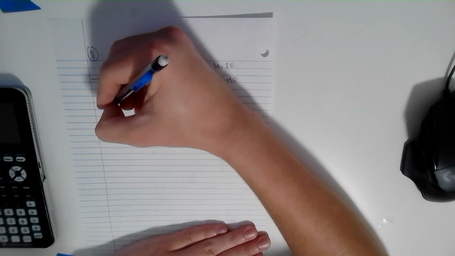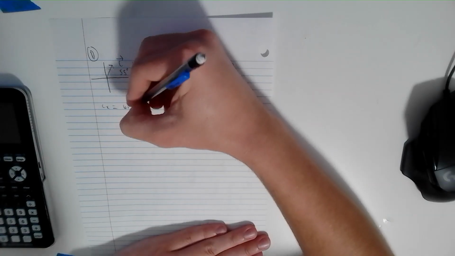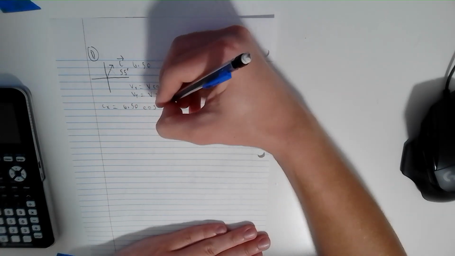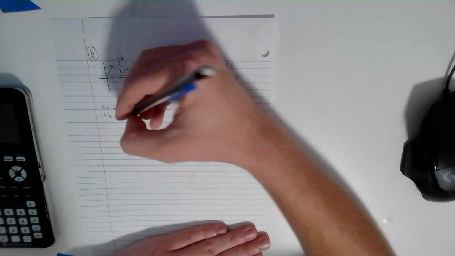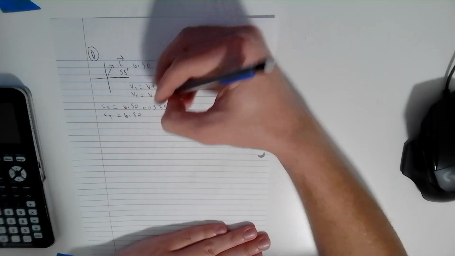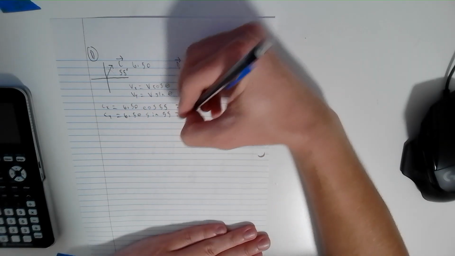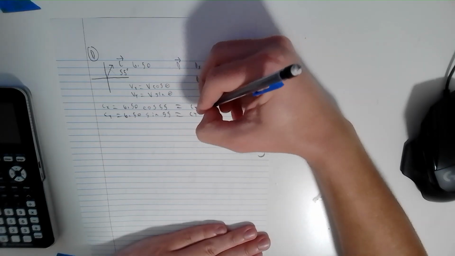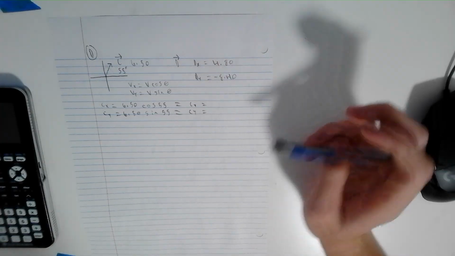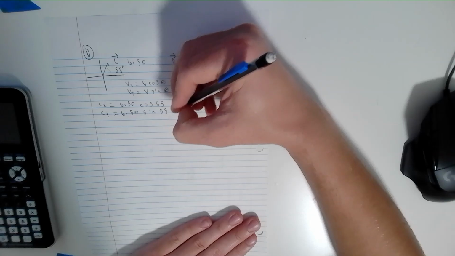So C of x equals 6.50 cosine of 55, and C of y equals 6.50 sine of 55. And then we're going to figure out the vector C components. There we go.